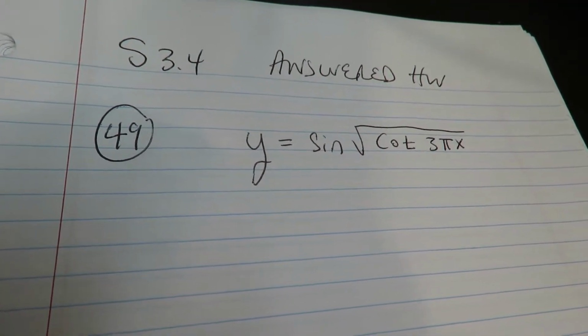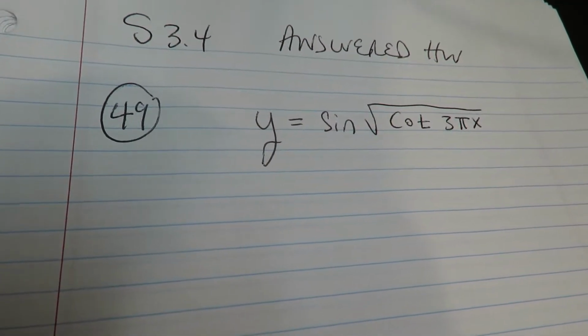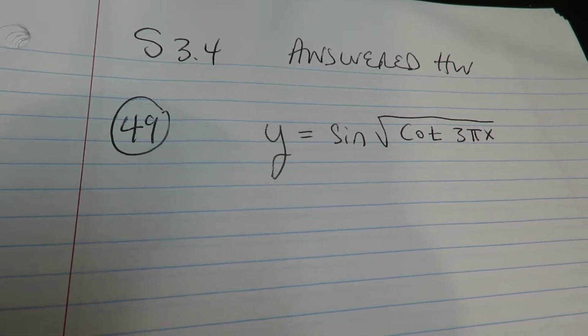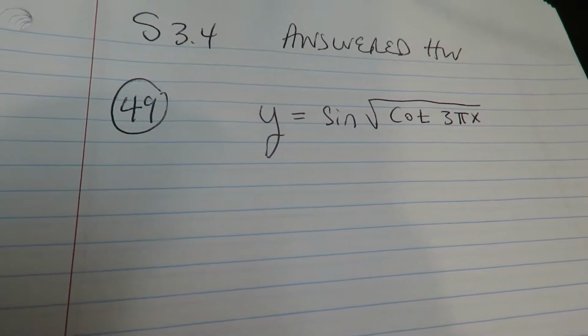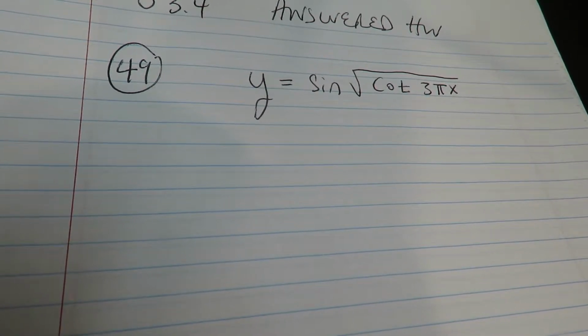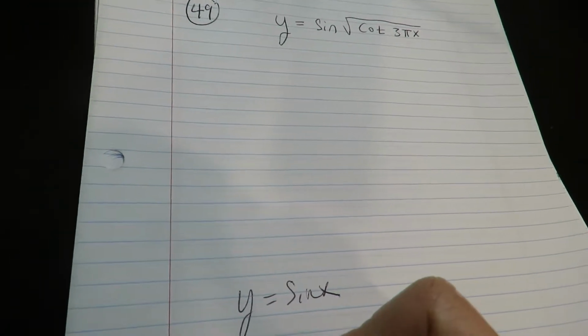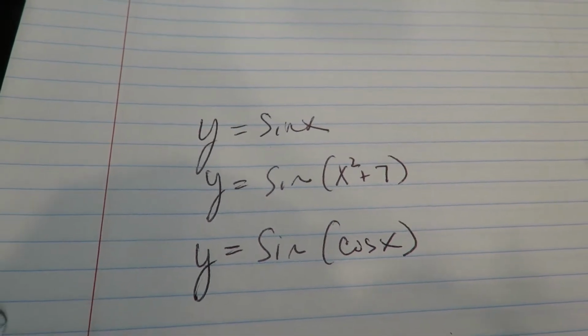Okay, gang, on 49, this is tricky again because it looks very similar to being a product, but it's not. This is actually just a composite. And we saw this in another example. So let me remind you that when you have a trig function, you can put all sorts of things in there, including putting another trig function, and that tends to look really weird to us, okay?